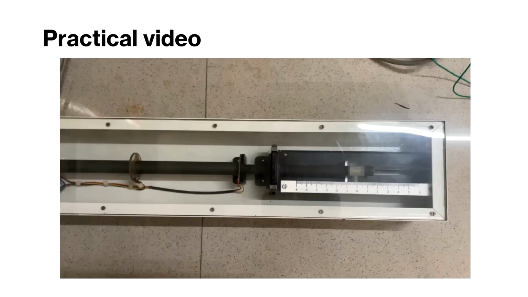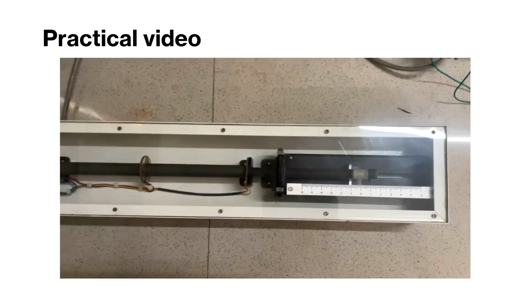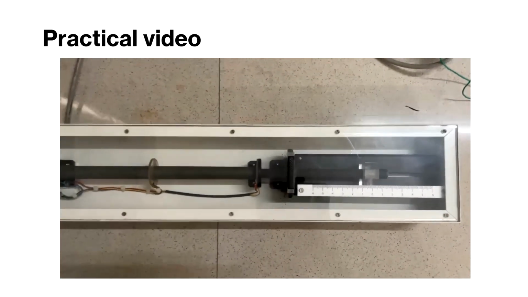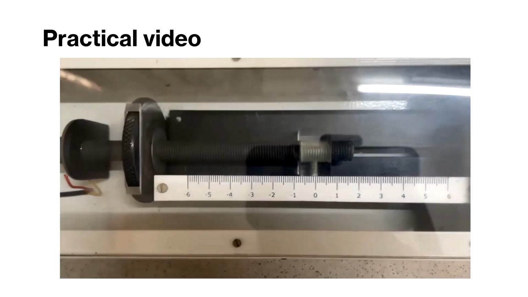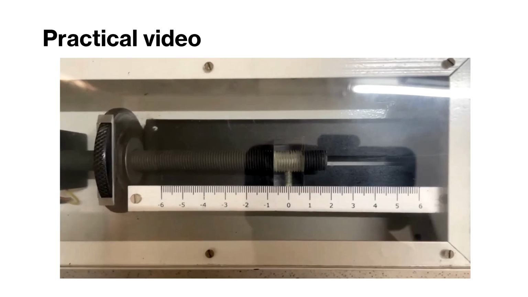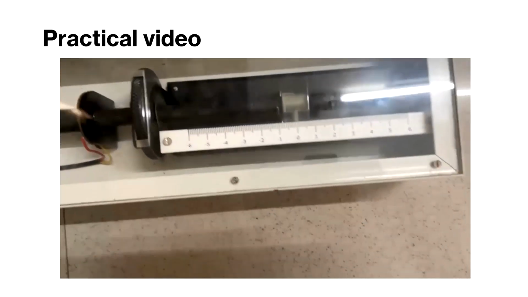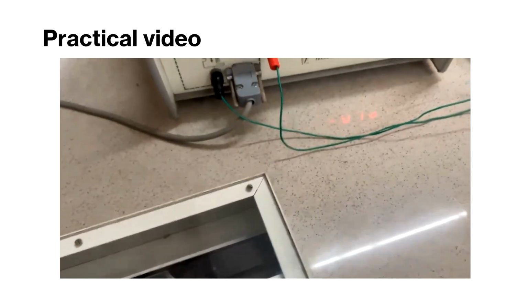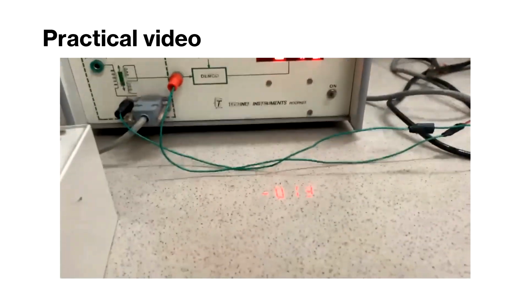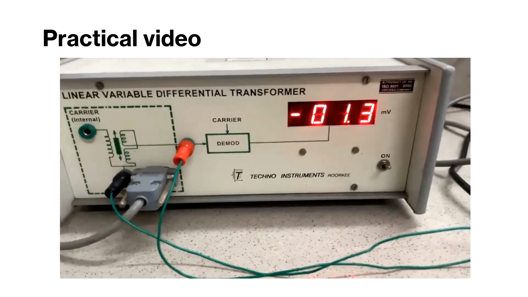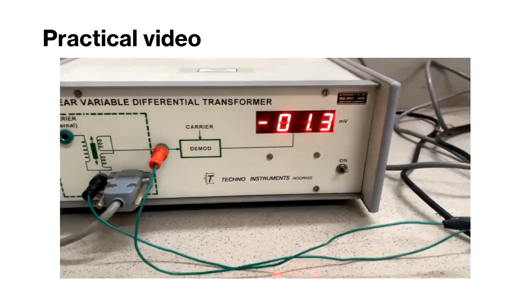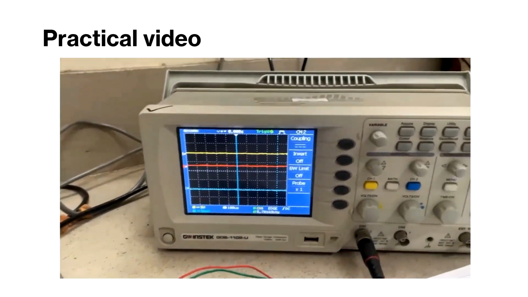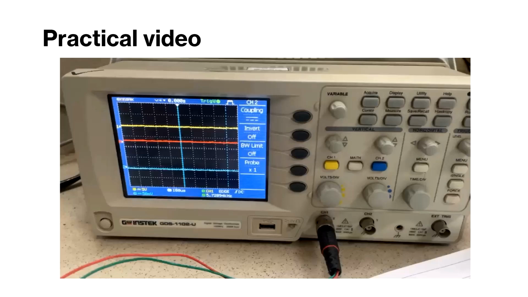This is the LVDT setup, which will help us to move the core in or out of the secondary coil using a thumb wheel. This is the scale and you might see a white line which will help us to measure the displacement of the core. Showing the digital voltmeter where we'll see the demodulated output using the wires and the connections. This is a CRO which will help us to measure the modulated output.